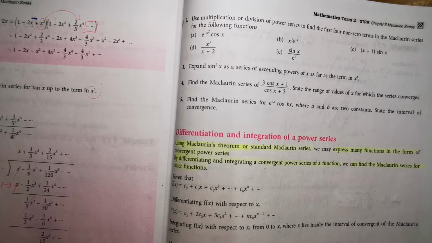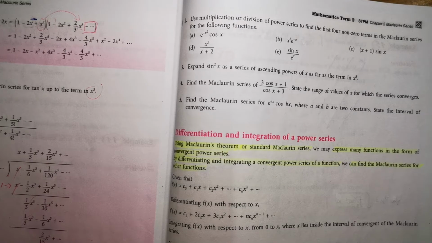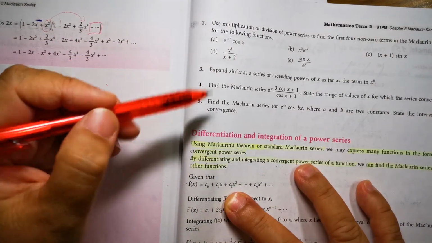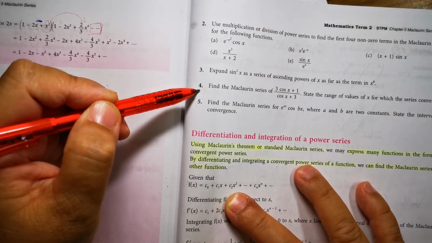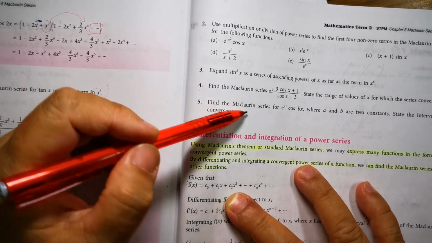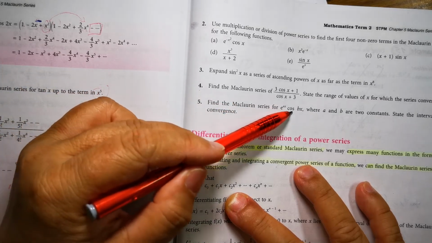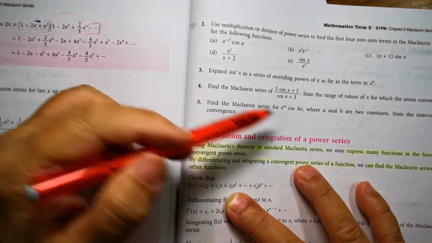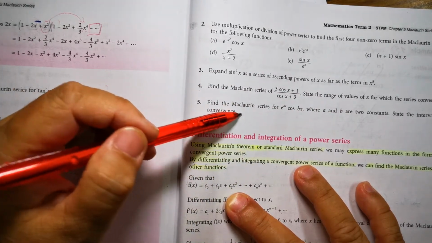The method you can refer to the 4 examples that we have discussed just now. All right. Okay. So I'm going to discuss question 3 and 4. Then for question 5, find the Maclaurin series for e^(ax) cos bx, where a and b are 2 constants. Seek the interval of convergence. This is multiplication, so you can do it as homework also.